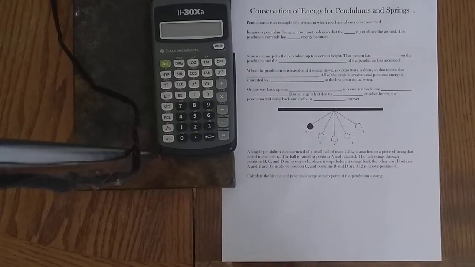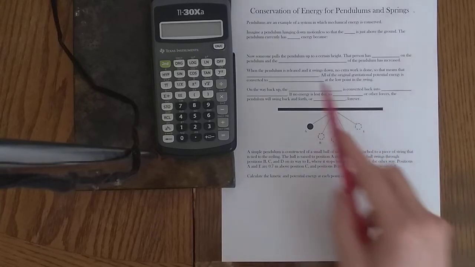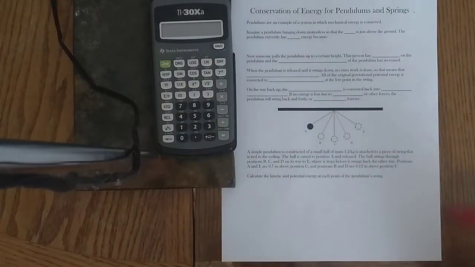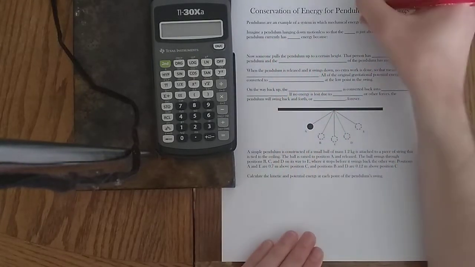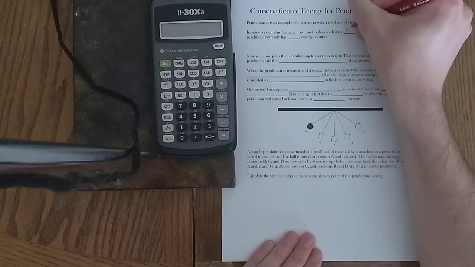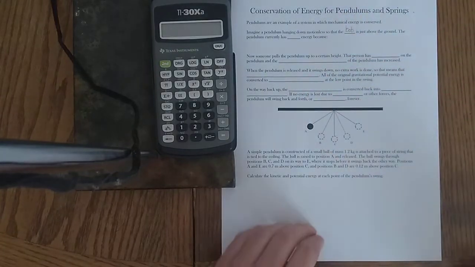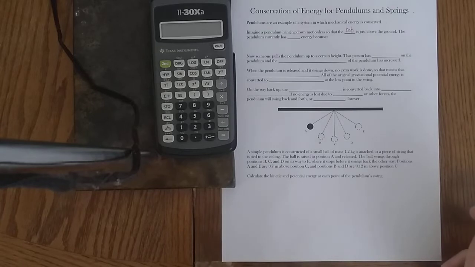Pendulums are an example of a system in which mechanical energy is conserved, so that's why we study them. So, here's what I want you to imagine. Imagine a pendulum hanging down motionless, so that the bob, which is the part with the mass on it, the part that actually swings back and forth, is just above the ground. That's the name. It's the pendulum bob.